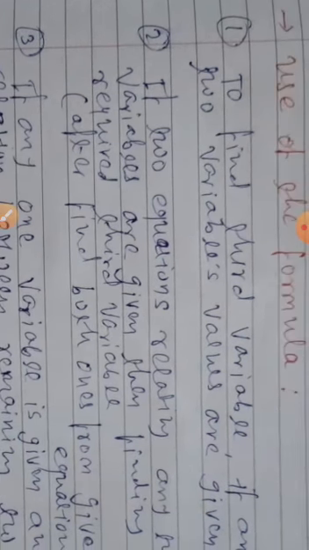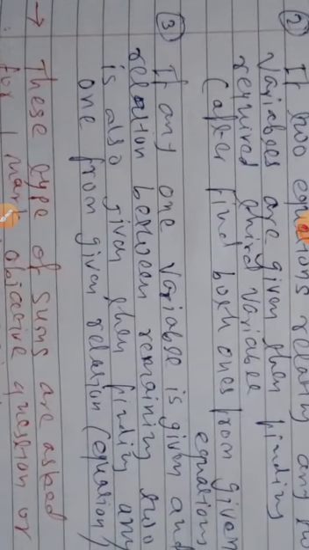Now in the first case we talked about both values being given, two unknowns' values. In the second, we discussed two equations being given. Now a third case is also possible. Sometimes they give us one value and one equation.